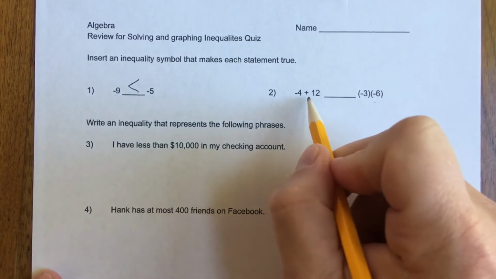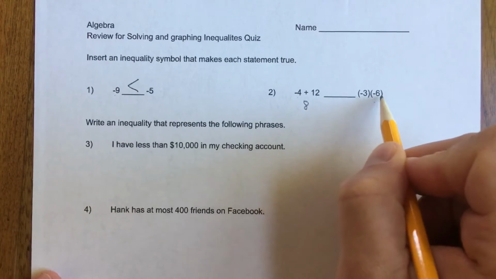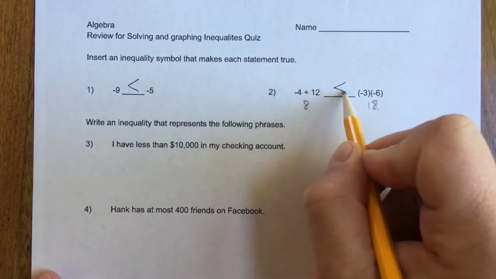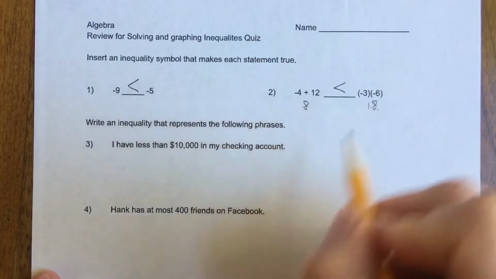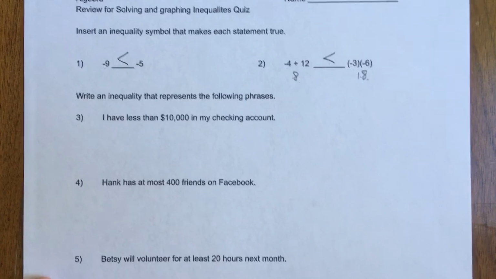Over here you want to actually do this. -4 plus 12 is +8. -3 times -6 is a +18. 18 is bigger than 8, so 8 is less than 18. So just take your time there. Should be easy ones. You don't want to make a silly mistake.